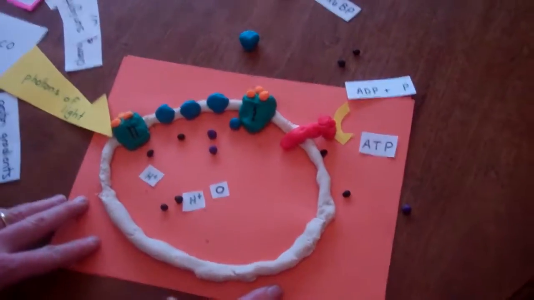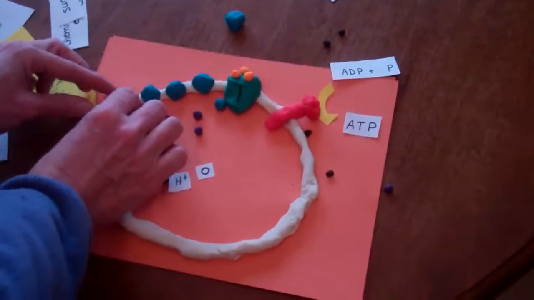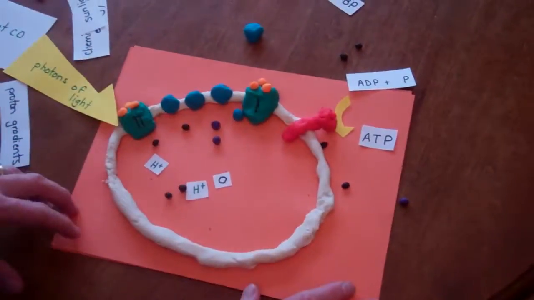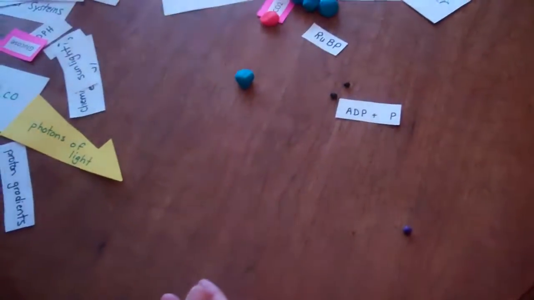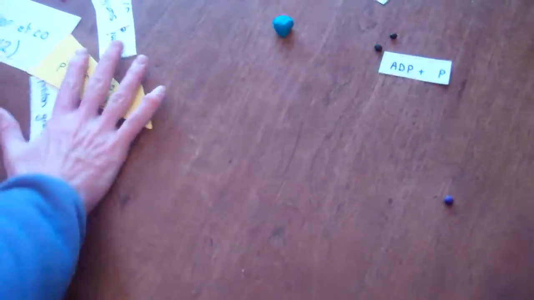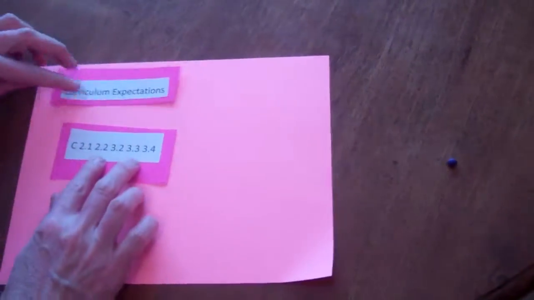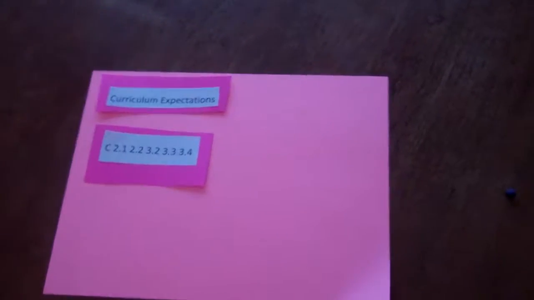So using the Play-Doh is a good way for the students to get their hands on, figure out what the systems are, where they are, and how they all react. I won't go through the entire thing of that one. All right, for the curriculum expectations, we are looking at C2122, as you can see, 3.2, 3.3, and 3.4.